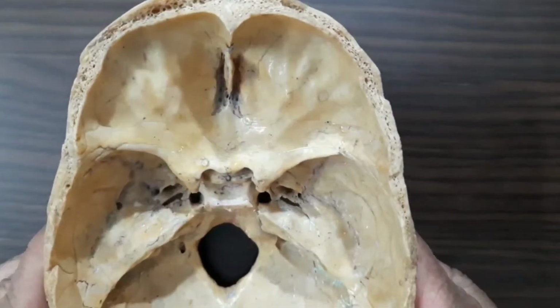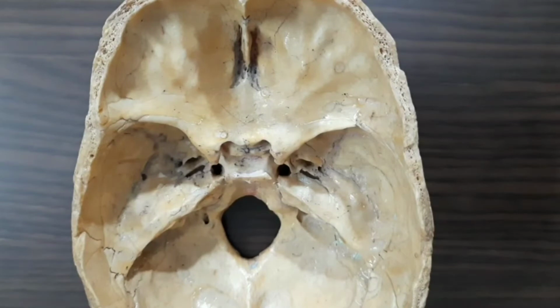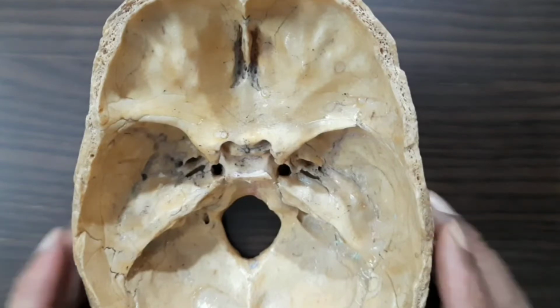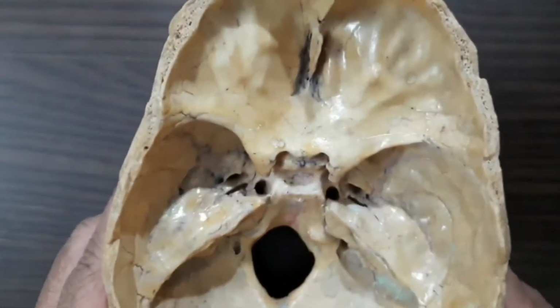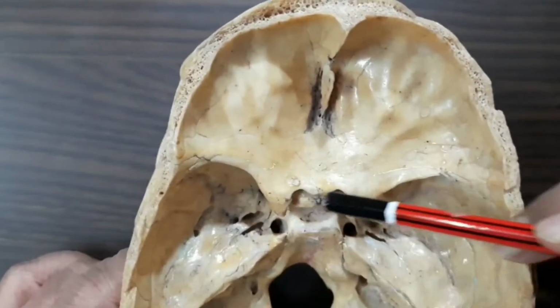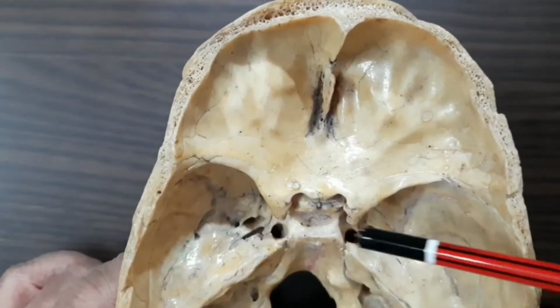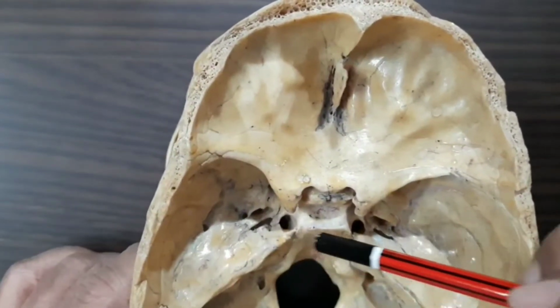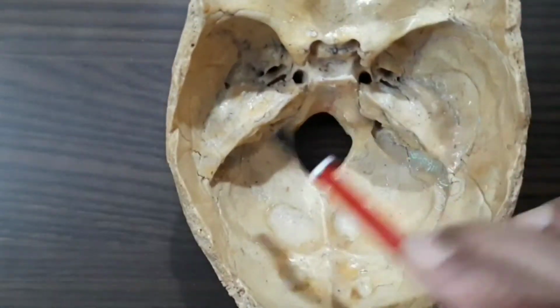Students, this is the third video on the internal base of the skull, that means the norma basalis interna, the internal aspect of the base of the skull. In the first two videos, we learned about the anterior part of the base of the skull. In the second, we learned the middle part, and in the third we will learn the posterior part of the base of the skull.